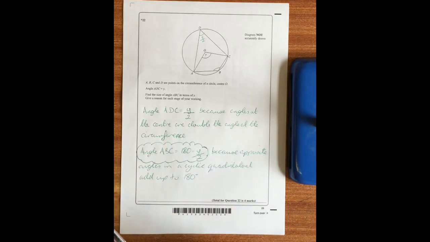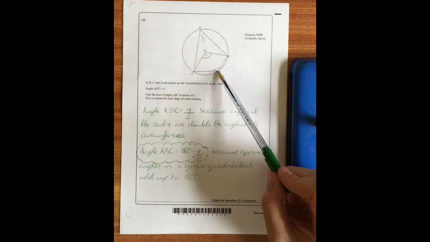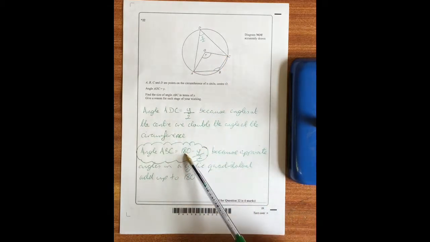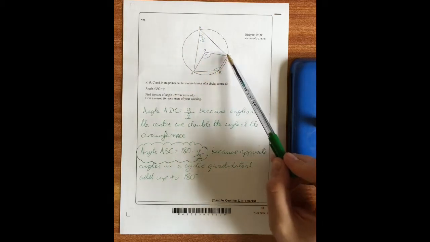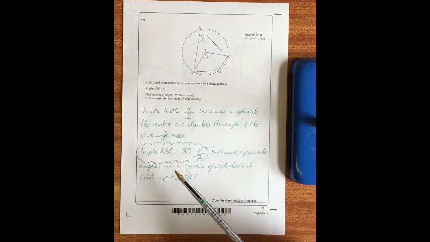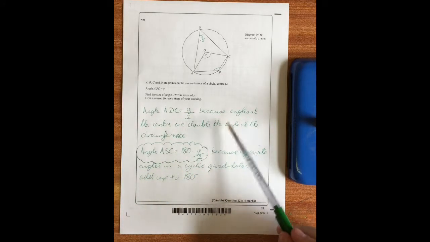We can then find the angle ABC, the one that we're after, is 180 minus y over 2. The reason for that is we've got a cyclic quadrilateral here, and we know that opposite angles in a cyclic quadrilateral add up to 180. So that's my reason there as well, for 4 marks for each section of that.